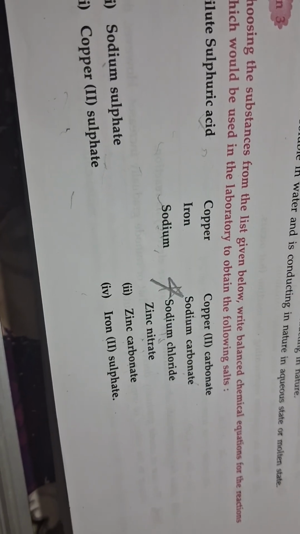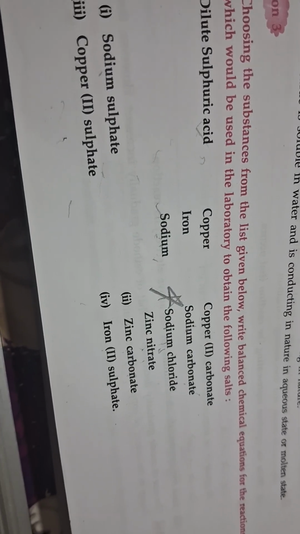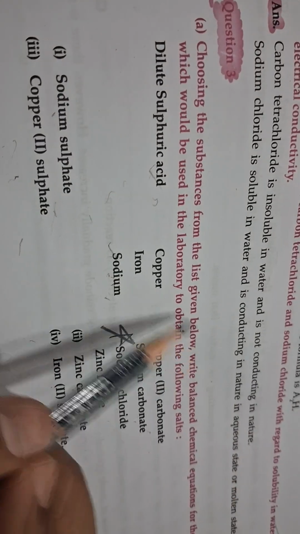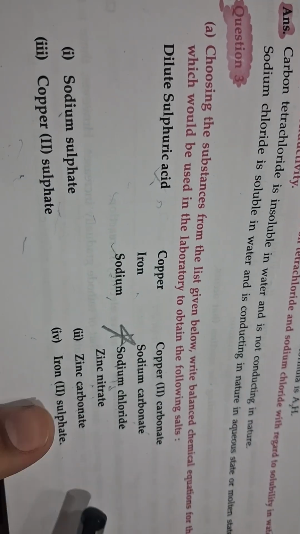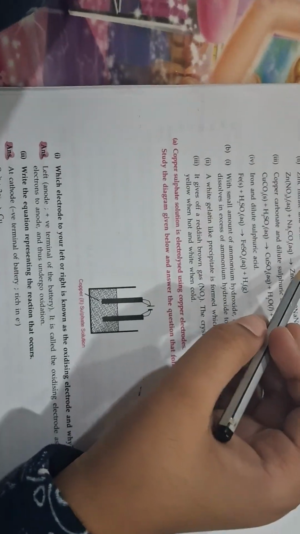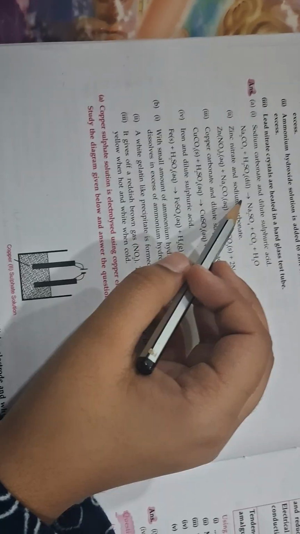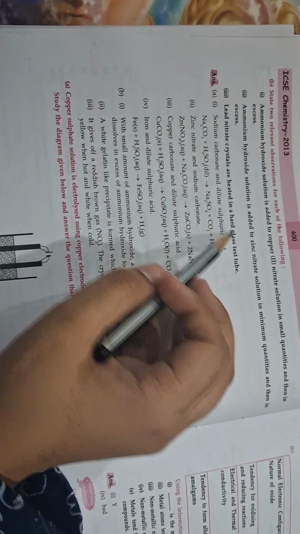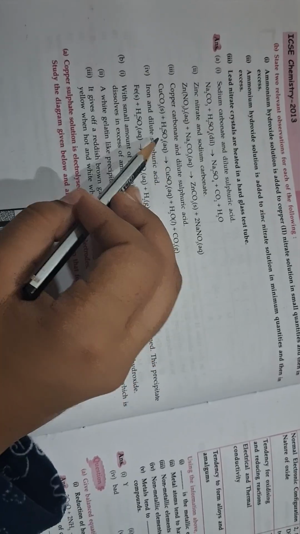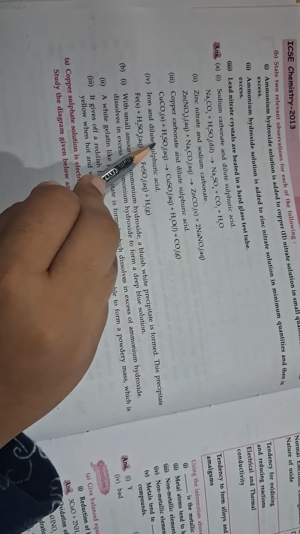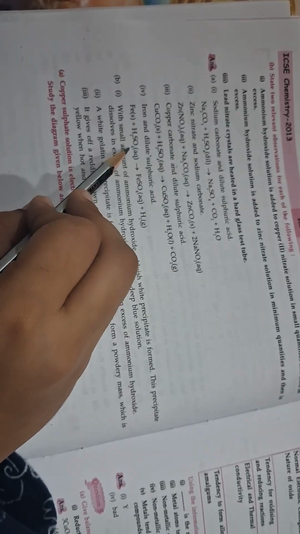And last is iron sulfate, FeSO4. We have only one thing for iron, and for SO4 also only one thing, so we have just one option. Instead of writing it, to save time, let me just check the solutions here. Yes, they have used sodium carbonate here, but I guess sodium will also be fine. Here they have used sodium carbonate again, and here, as we thought, it will be copper carbonate, the only option we had.